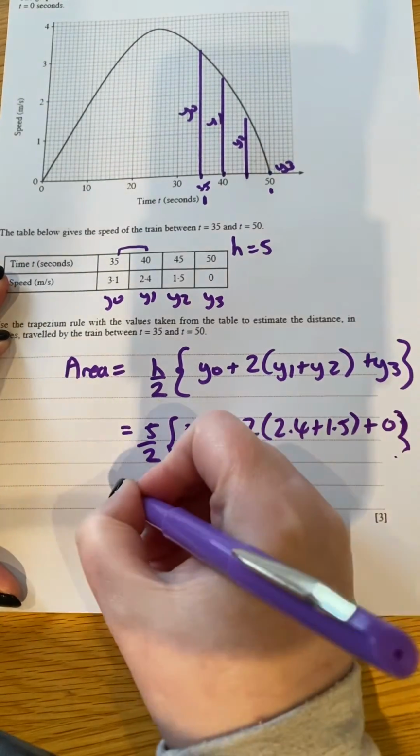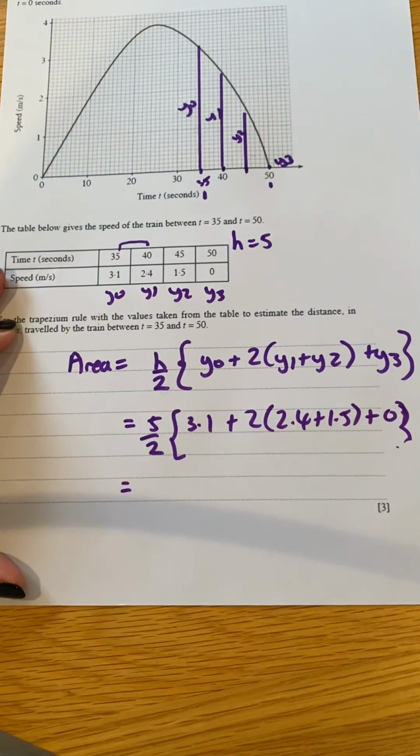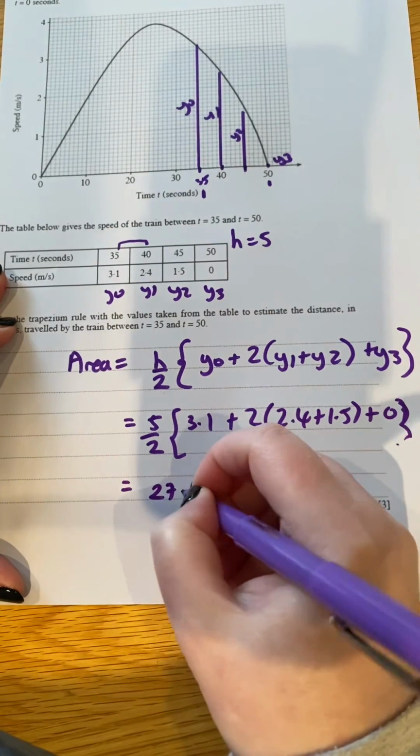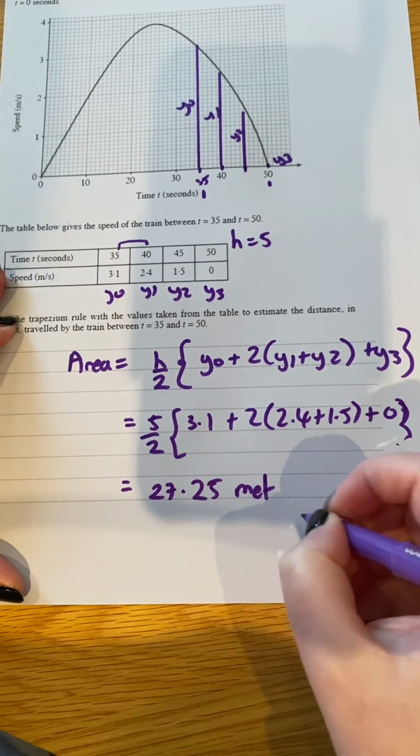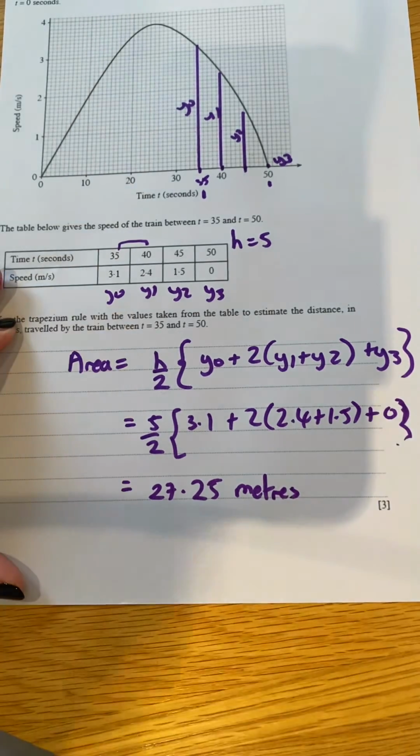Now you are allowed a calculator for this question, so when you put all of that in your calculator, you will get 27.25, and it is in meters. And that is a very basic trapezium rule question.